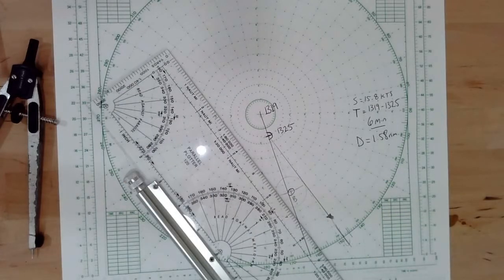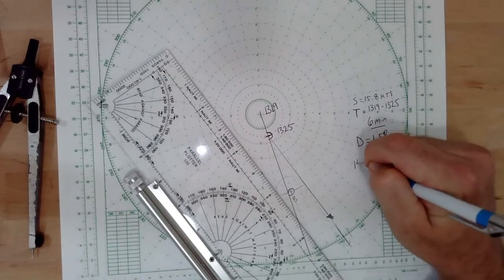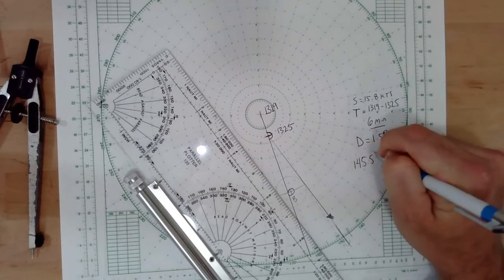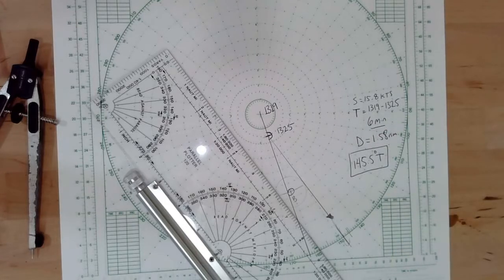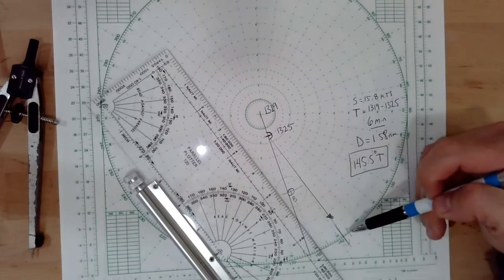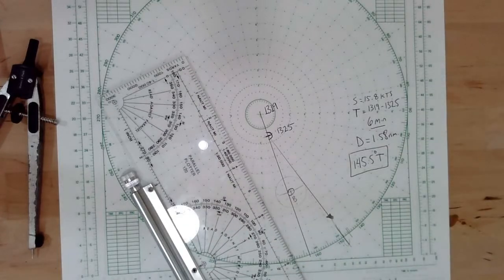So it looks like the new course is going to be about 145.5 degrees true is going to be the course that we need to steer, right? So the Coast Guard book answer is 145, and that's pretty close to it. You know, it took some liberties there with the process here.